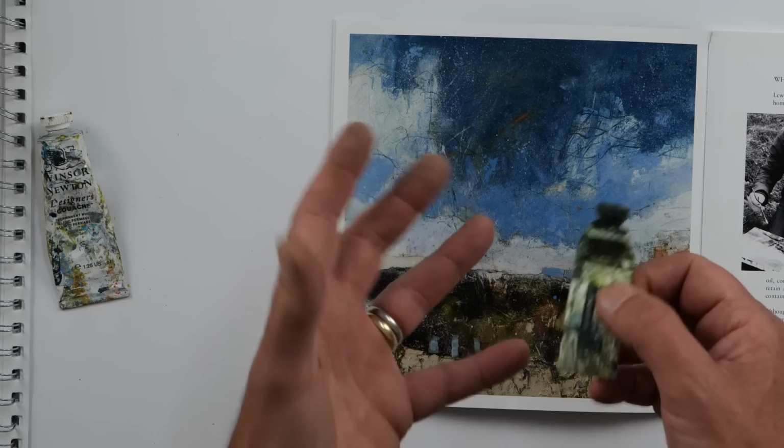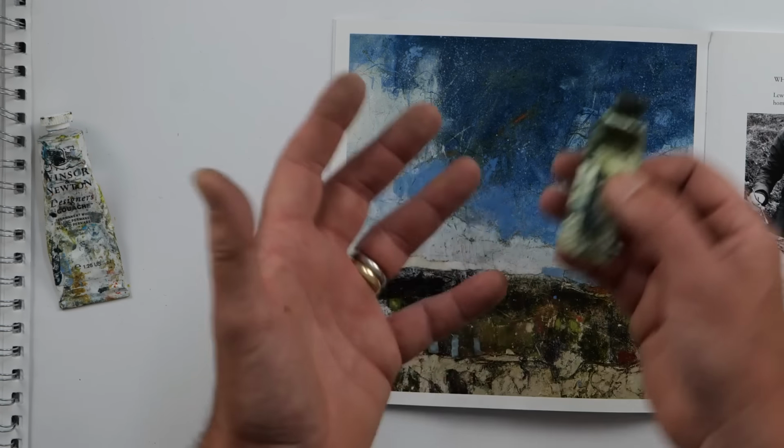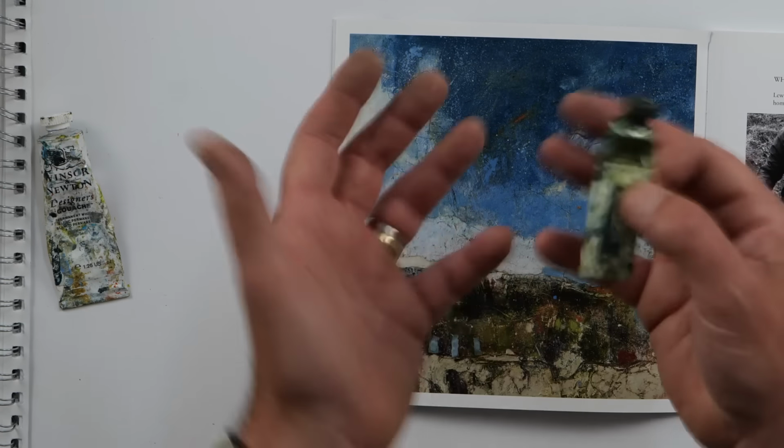Using watered down acrylic isn't as nice for those kind of glazes, if you can call them that, washing over with thin layers of transparent paint. Watercolor's designed for that. Watercolor is a high pigment, semi-transparent or very transparent, depending on the color, water-based paint.